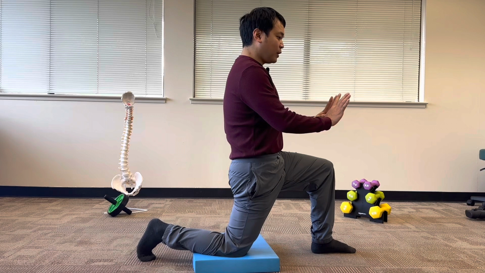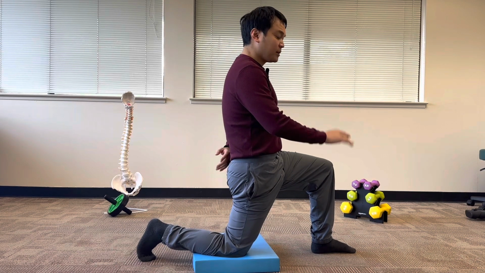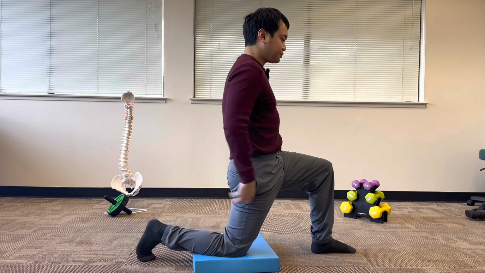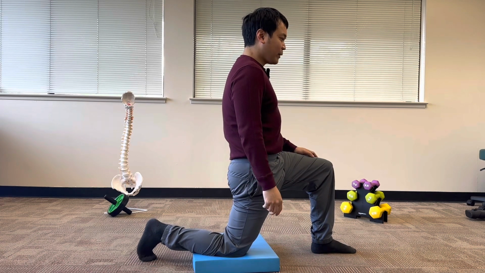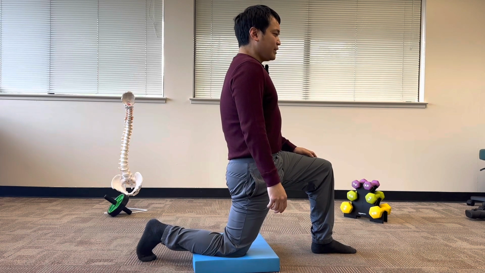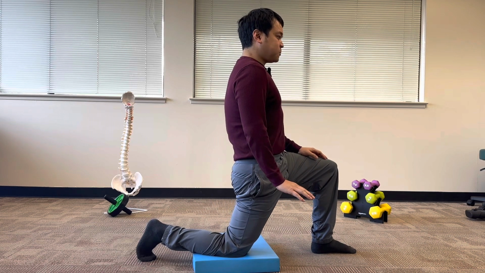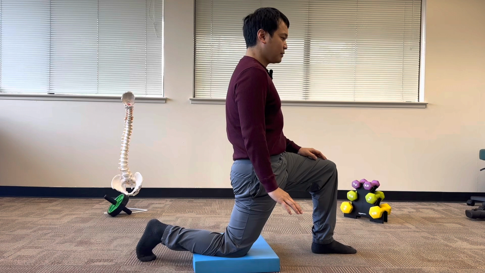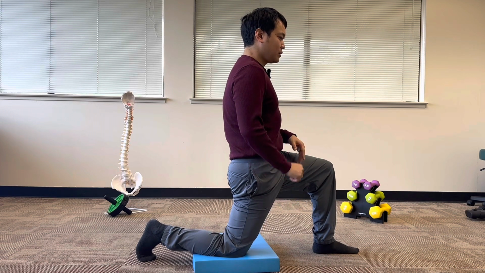You don't want to go too far because you want to make sure your back isn't arching. Try to keep your hips level, keep your abs tight, and keep your glutes tight. Let's do 3 more rounds. Breathe in. Exhale. It's going a little further. That's 3. 2 more rounds.